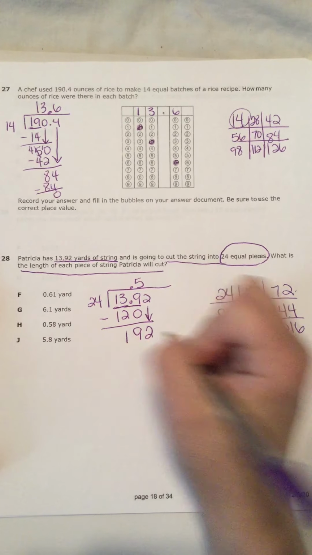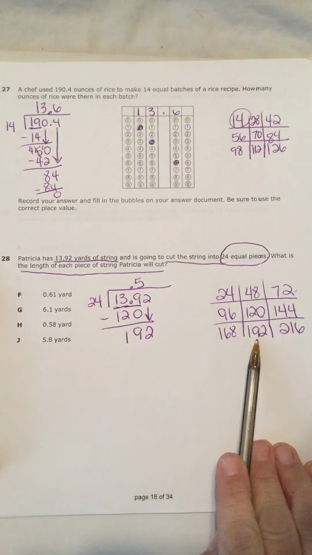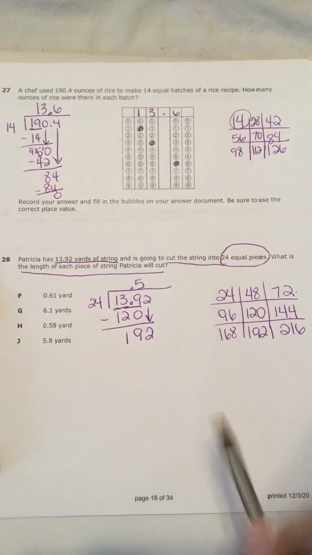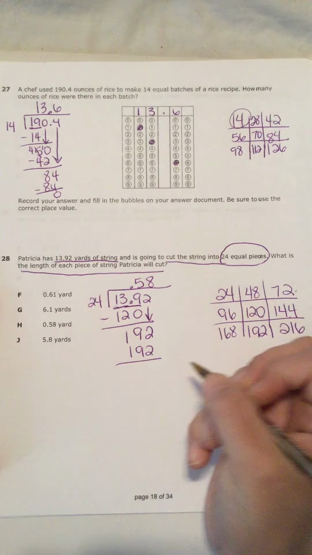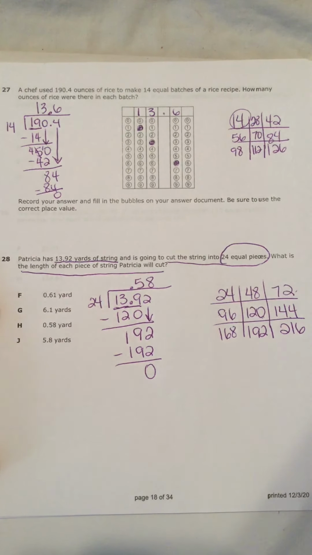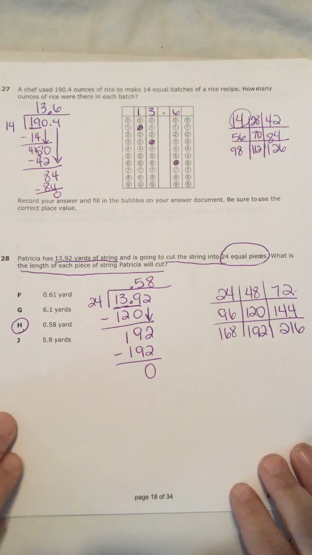Bring down the 2. 24 will go into 192 right there, 8 times. 192 minus 192 is 0. So it would be 58/100 yards for each piece of string.